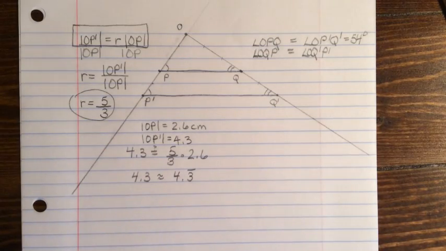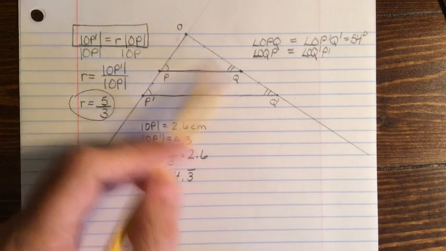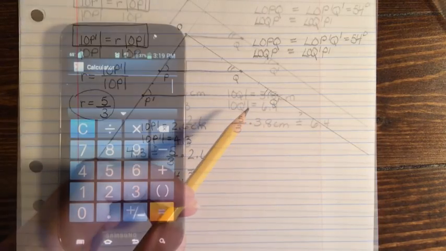Okay, so do the same thing with OQ. I'll do my work, you do yours, and we'll come back and check again.